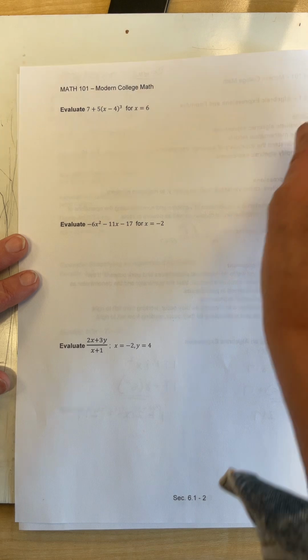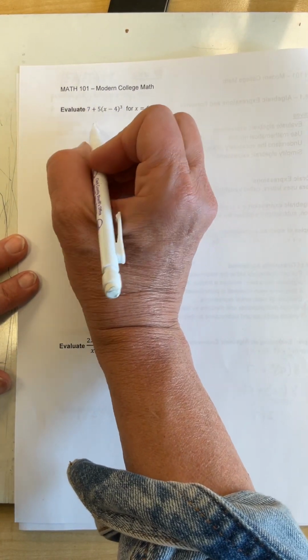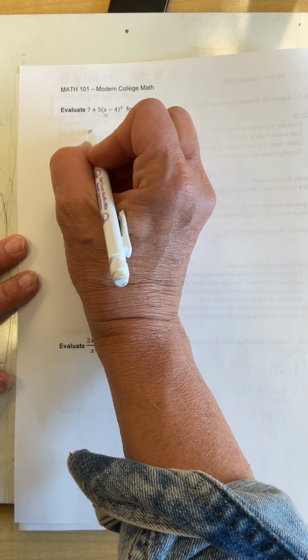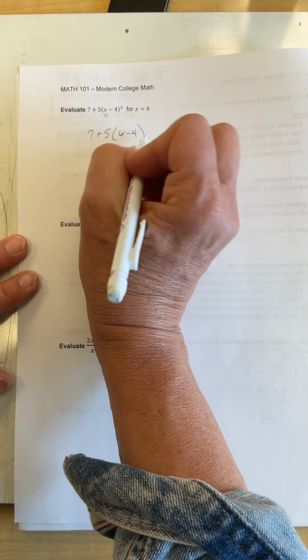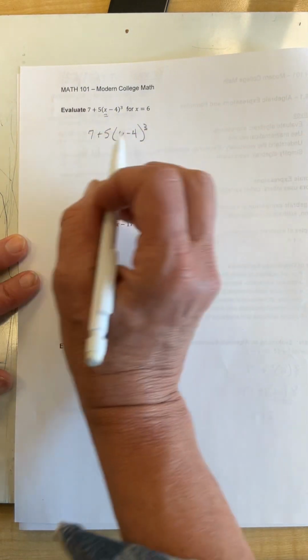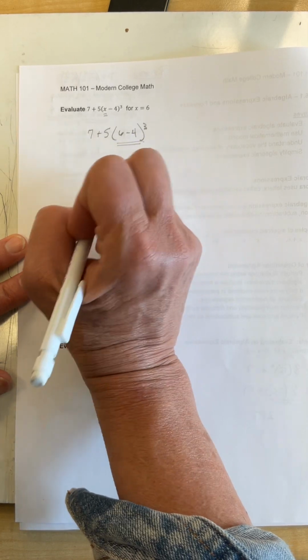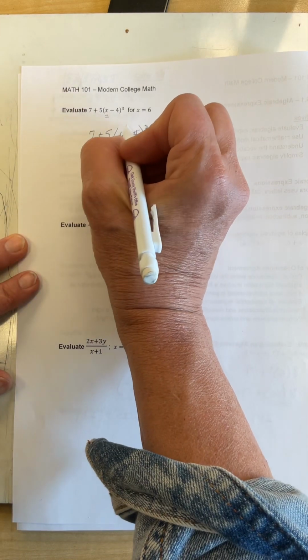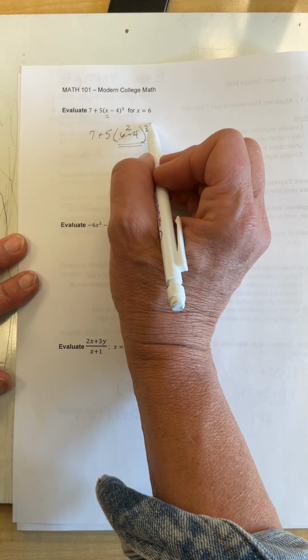The next problem that we have, we're going to practice just substituting it back in for x into a parentheses. So again, I'm going to replace this x with 6. So I have 7 plus 5 times (6 minus 4), all to the third power. In this case, this is where I'm going to start off with my parentheses. So I'm going to start off by doing this operation first. So 6 minus 4, I'm going to just save some time and cross it off and put a 2. But this means I'm going to have 2 then to the third power.